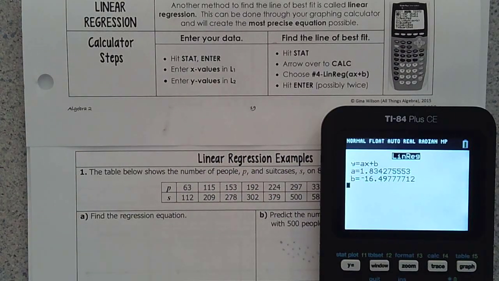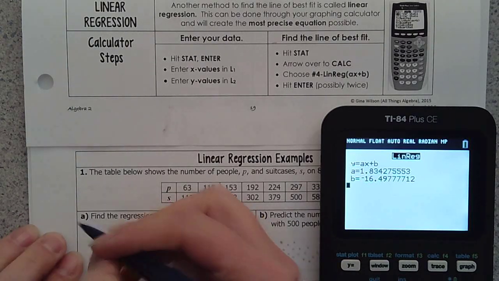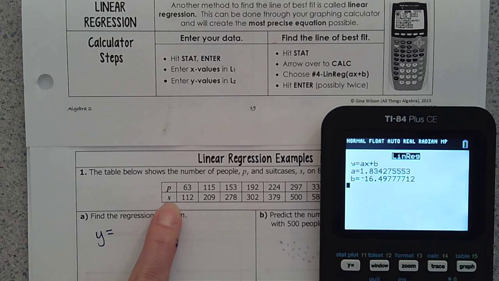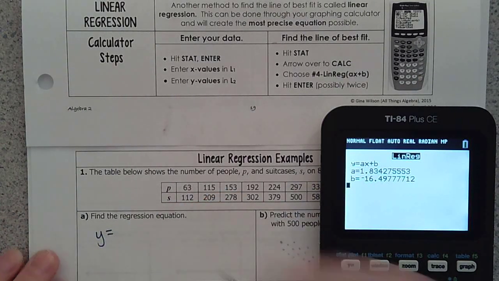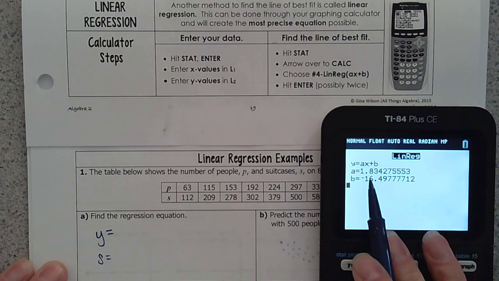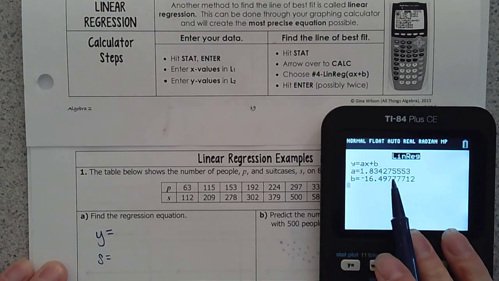So this question that says find the regression equation, we're going to use this to write the equation. We're going to say y equals, and actually it would be S equals because our data has an S. S equals my slope, 1.8342 and so on.